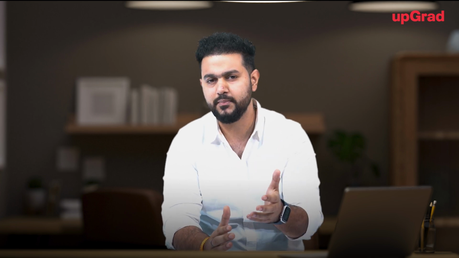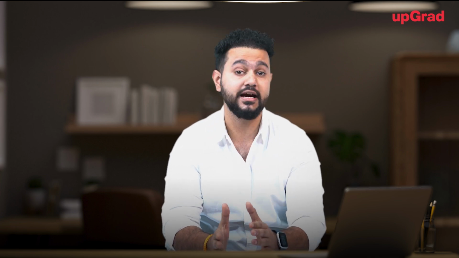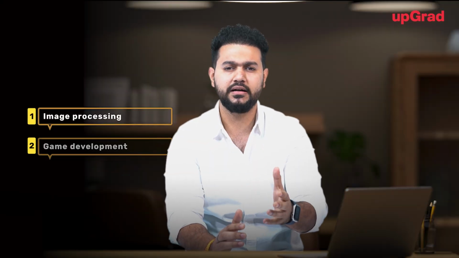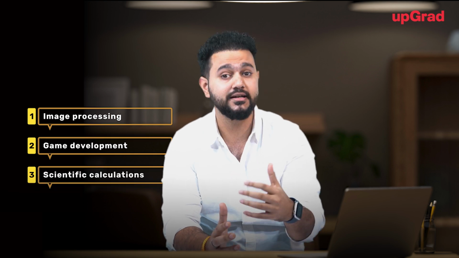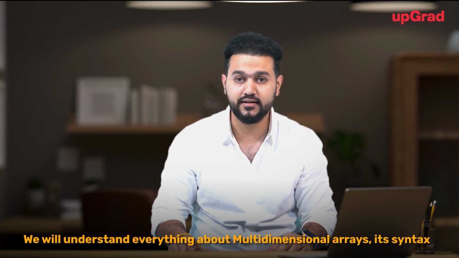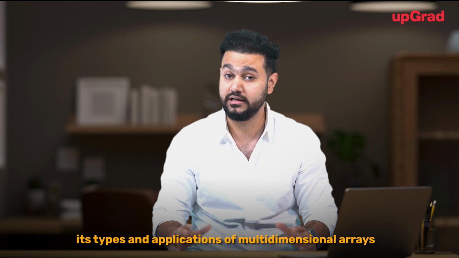The idea behind them is that you can have arrays inside of arrays. The concept of multi-dimensional arrays is important when you're working with things like image processing, game development, and scientific calculations where data needs to be stored in multiple dimensions. So in this video, we will understand everything about multidimensional arrays, its syntax, its types and applications of multidimensional arrays with hands-on examples.